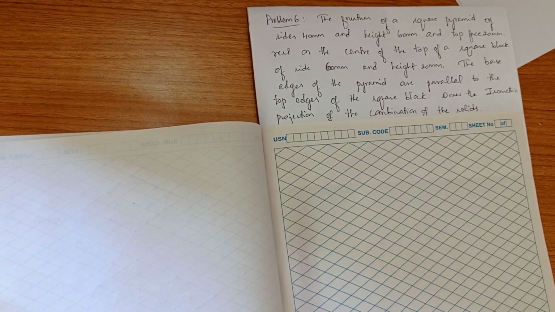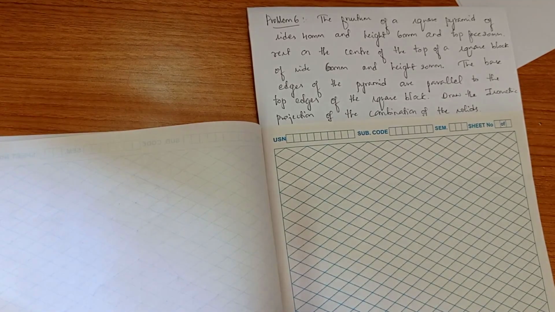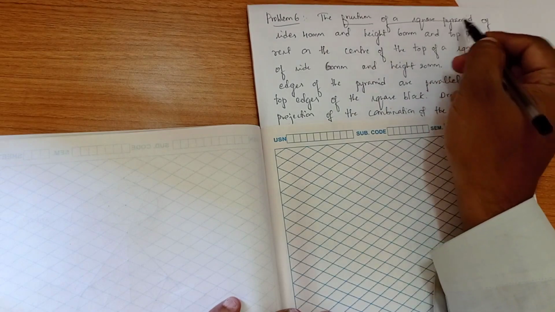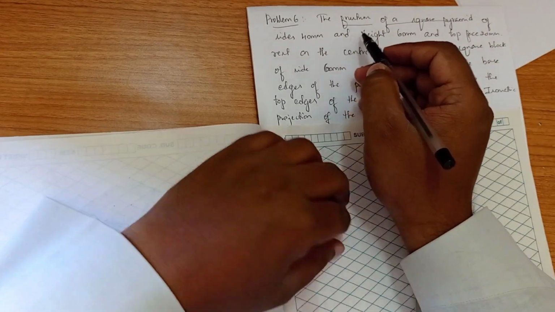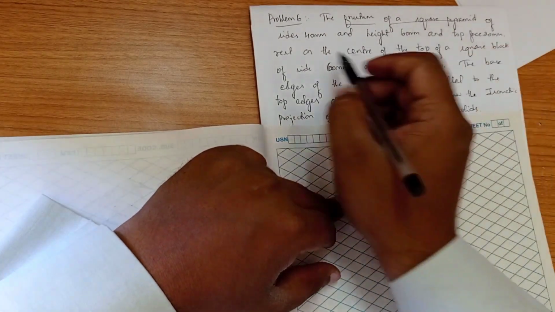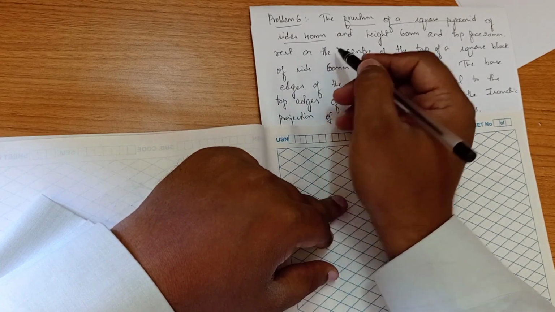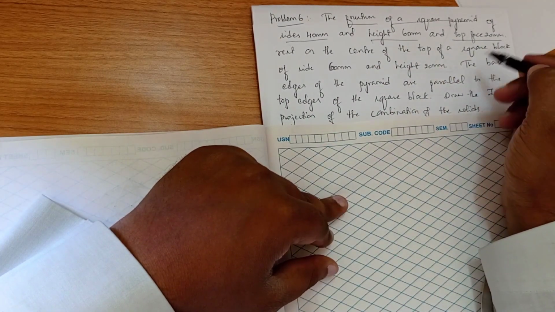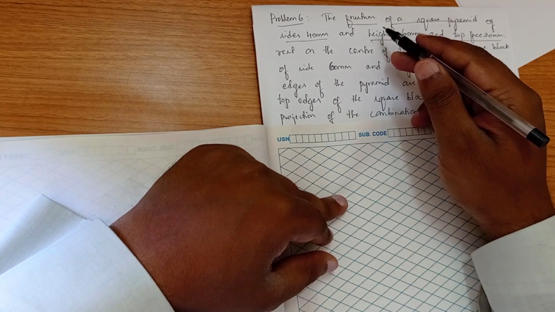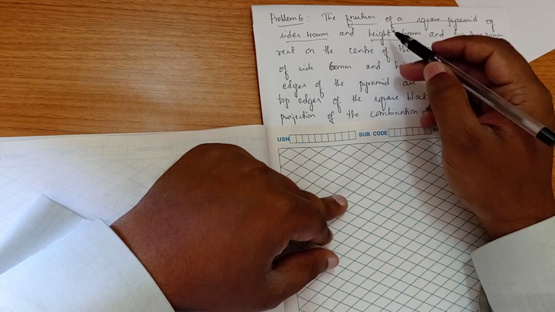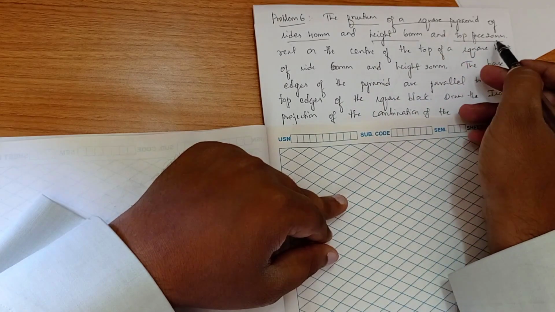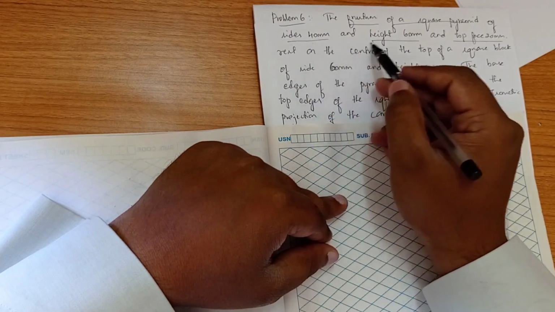We see another problem in isometric. Here in this problem they have given the frustum of a square pyramid. Frustum means a cut portion of a square pyramid of base side 40 mm and height 60 mm and top face 20 mm. So the top face and the bottom face will be squares. The top face is 20, bottom face is 40 and height given is 60.